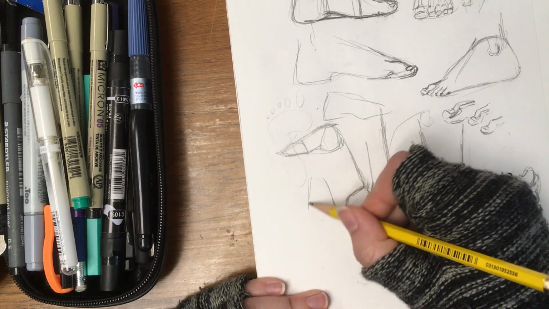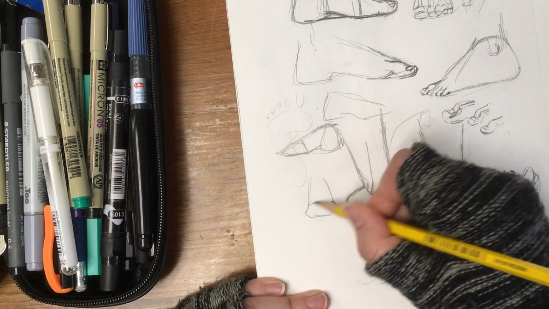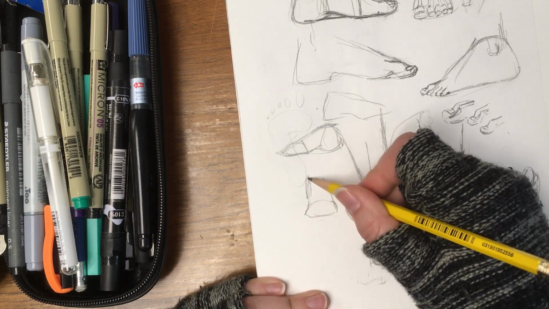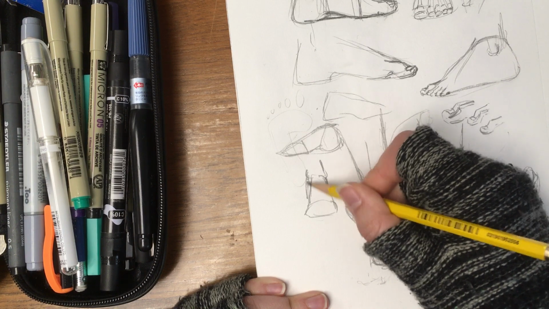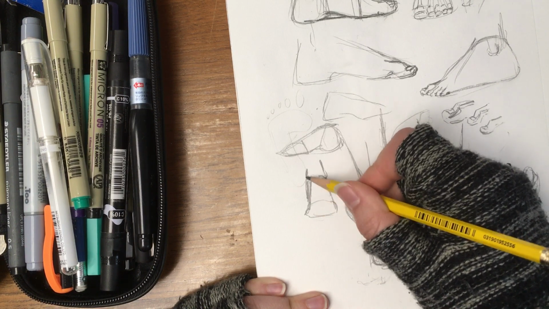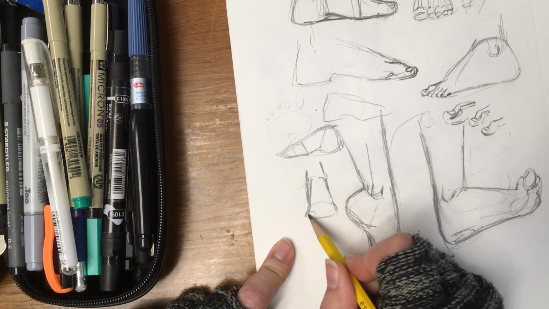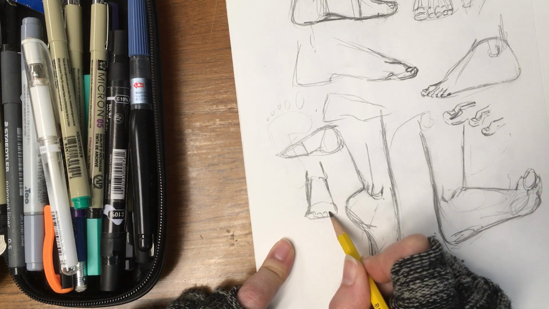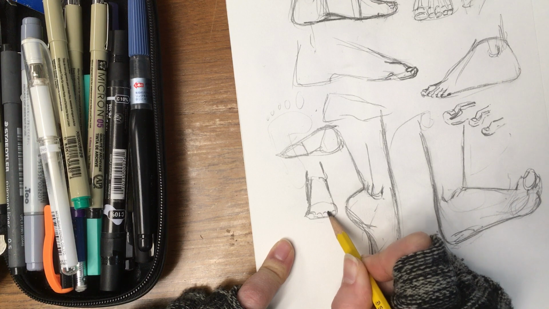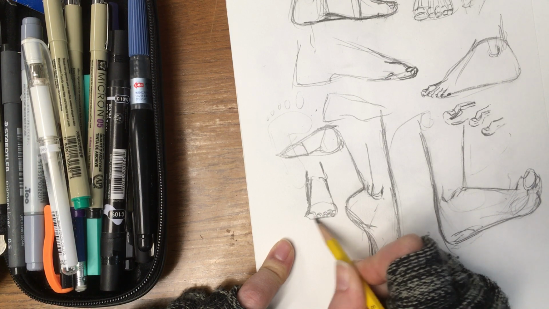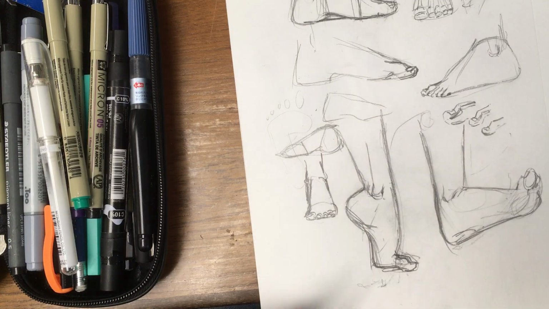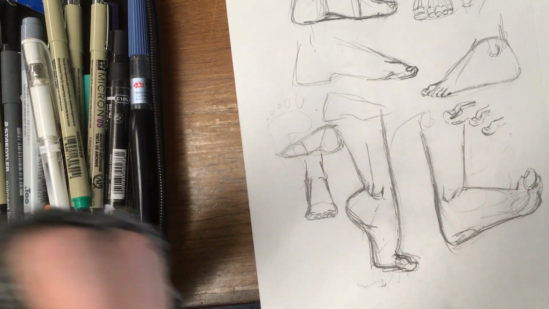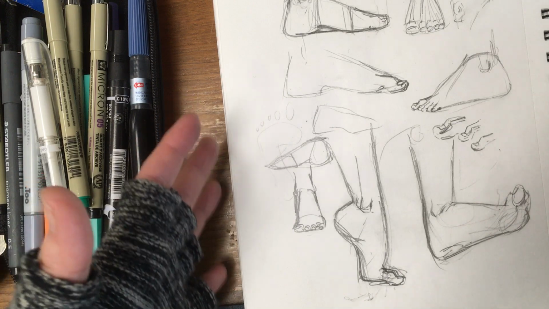And then from forward, it kind of goes out wide. You can kind of see the heel here, and then the ankles go like that. So let's put some toes in here. The shittiest toes. So yeah, hopefully this gives you guys a springboard on how to draw feet and toes.